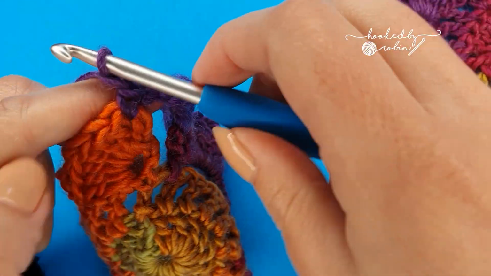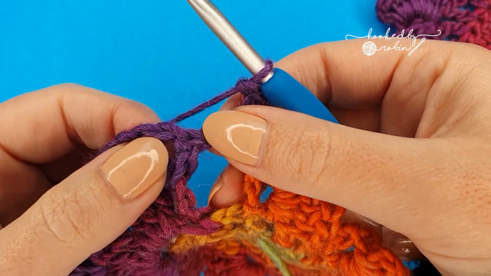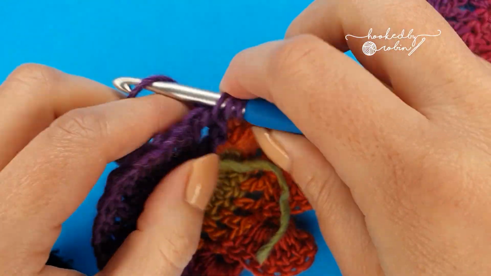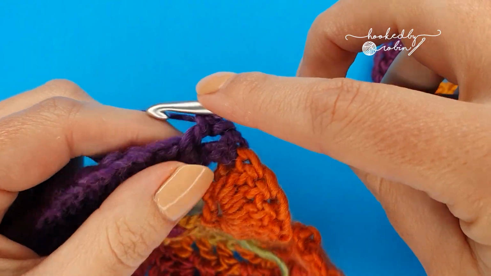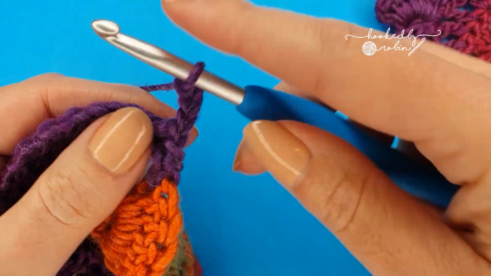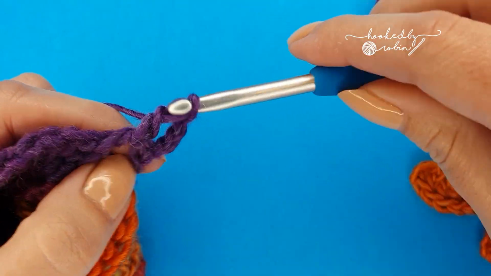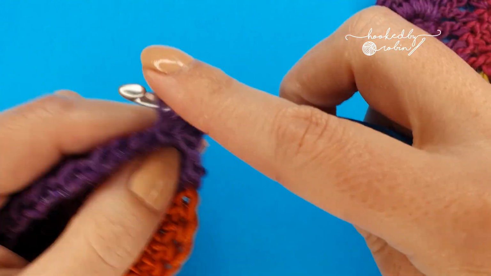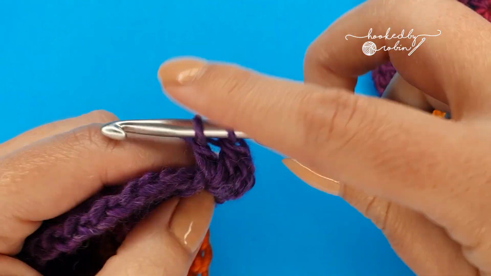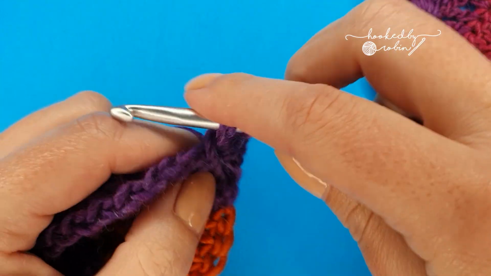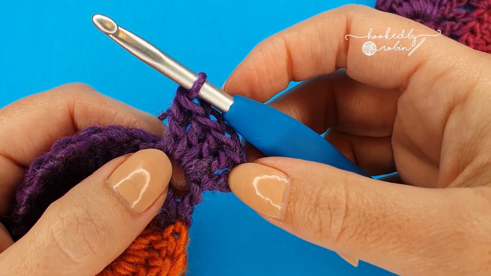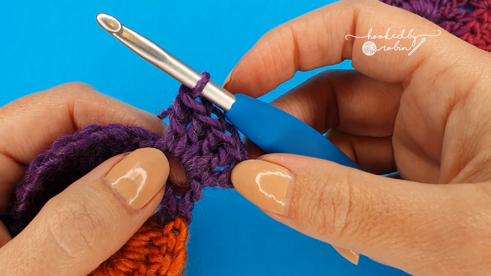You chain 1, you turn, and you make your petals. So with a double crochet into that space, chain 3, and 6 double crochets around the post. Now I'm going to do a couple of motifs so it matches my original sample, and then I can show you the difference in just a moment. And then it is up to you which version you want to go ahead and make, because really it's just a cosmetic difference. So I'll see you in just a second.